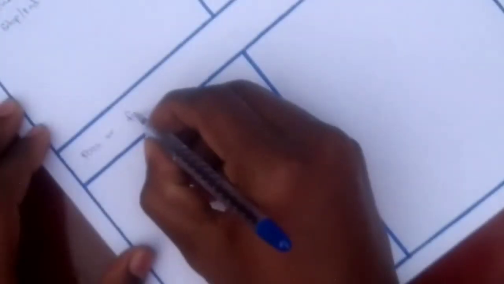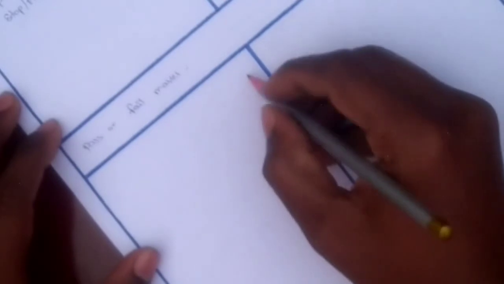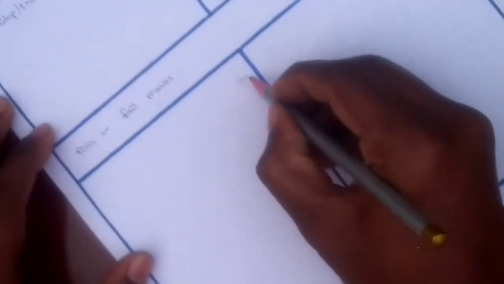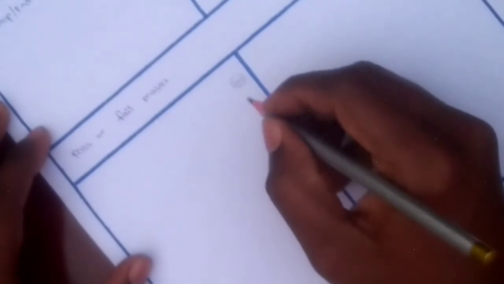For example, to write an algorithm and flow chart to find pass or fail marks. Okay, what is the process? First you know the condition. For our example, 40 is the pass mark.